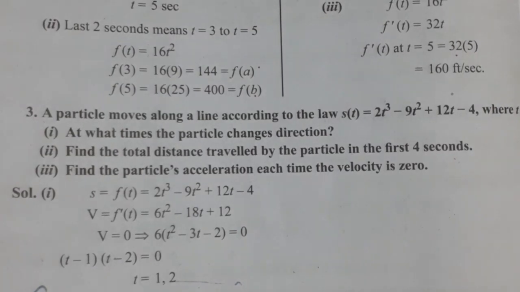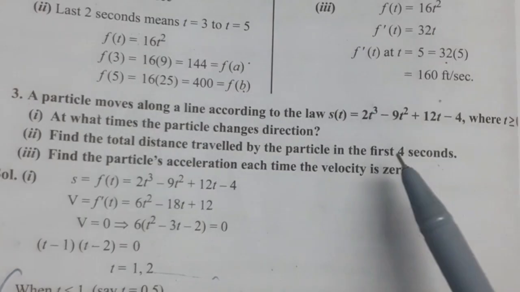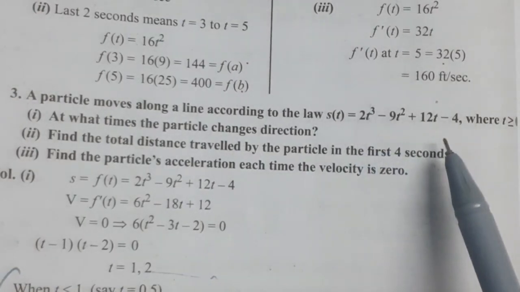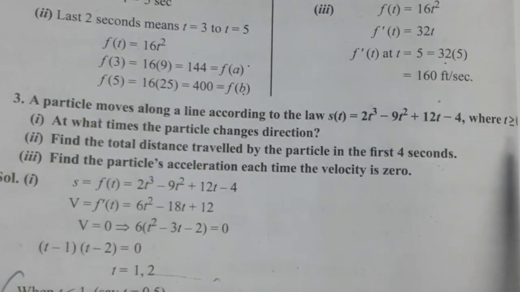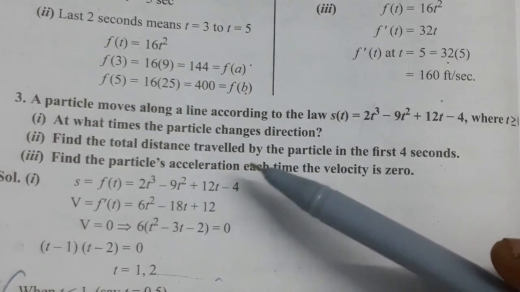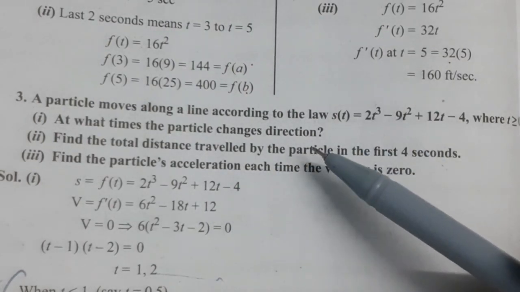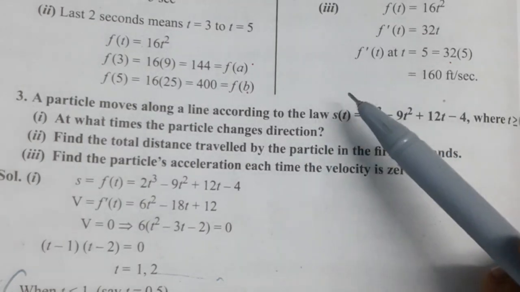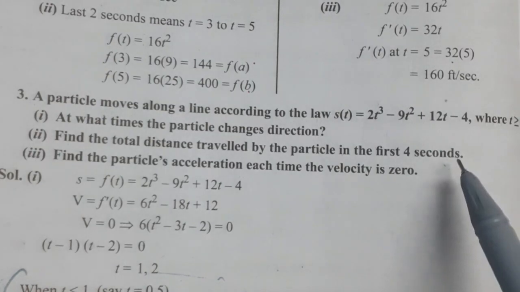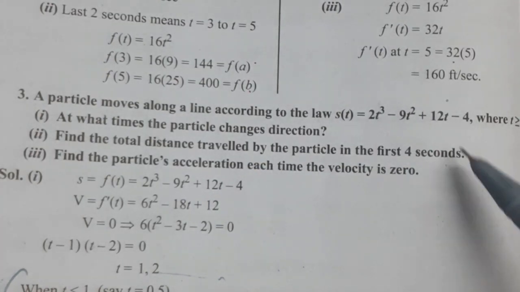Next, the third question. A particle moves along a line according to the law s of t equal to 2t cube minus 9t square plus 12t minus 4, where t is greater than or equal to 0. There are three subdivisions. First: at what time does the particle change its direction? Next, find the total distance traveled by the particle in the first 4 seconds.